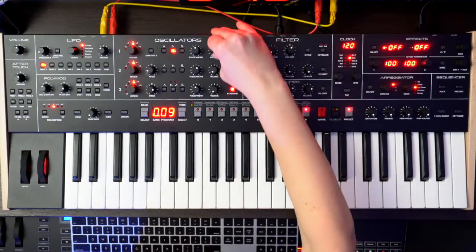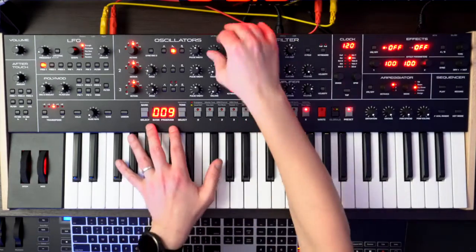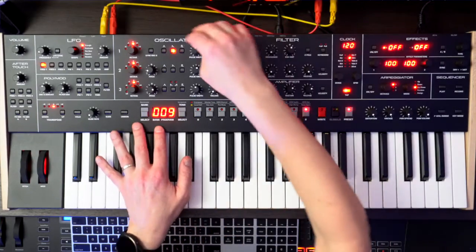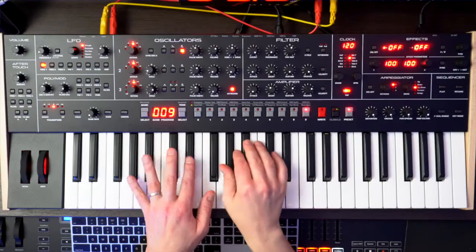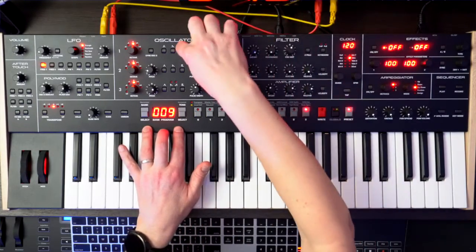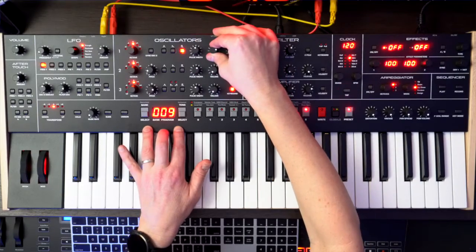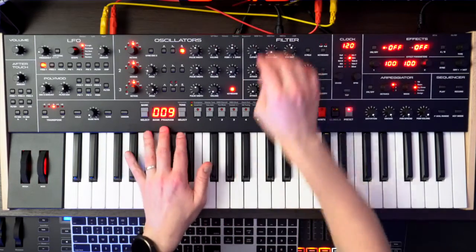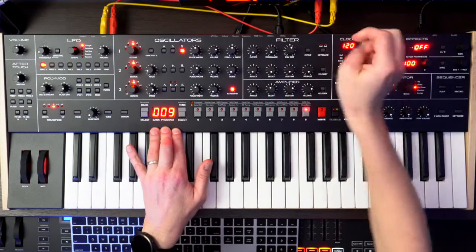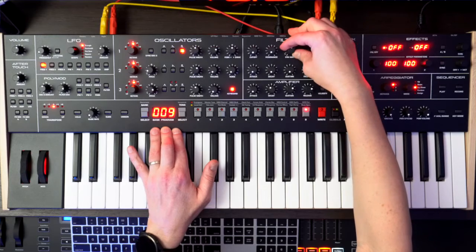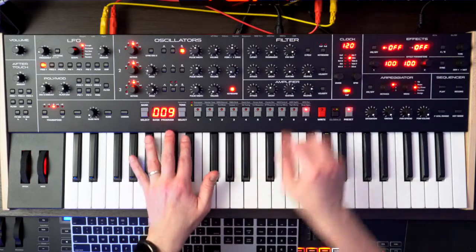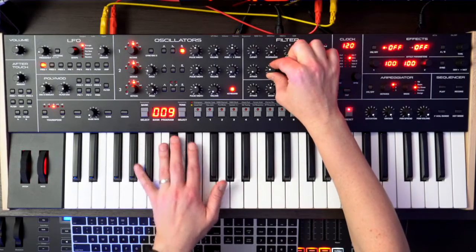So we have our, let's pull that down just a little bit. And let's make it a square. We're going from a square. Mixer is about 3/4. We'll go into the filter. So for the filter, let's pull that all the way down. And then let's increase the amp envelope to full. Now, we just have that click, so we can increase the decay here.